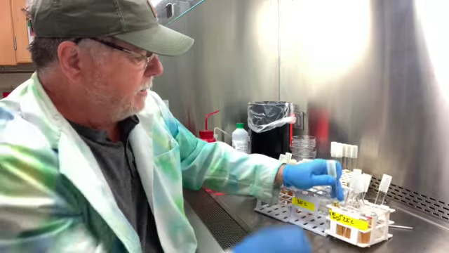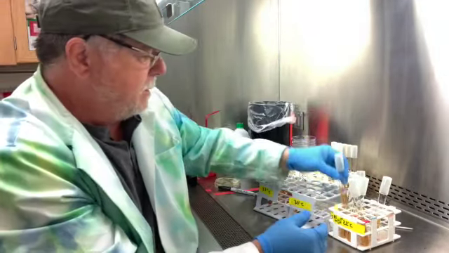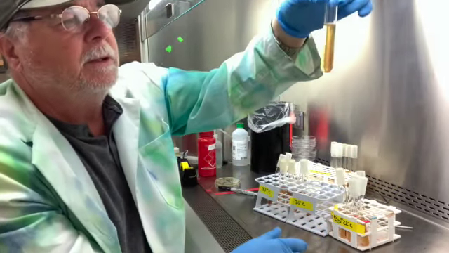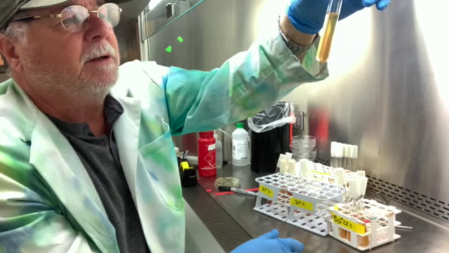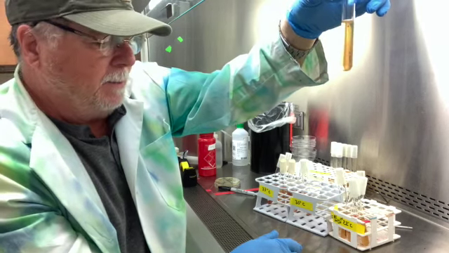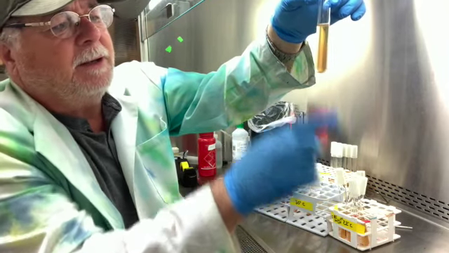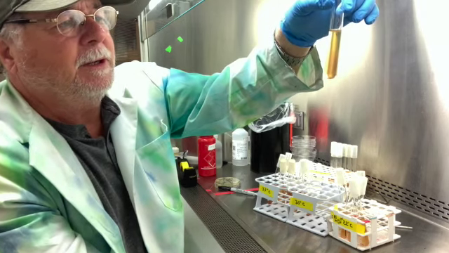Number seven, this is number seven. It grows pretty much on the line, and it grows okay down below, but I think that's just because we pierced it, and it was carried down there, inoculated with the oxygen that carried down with it.